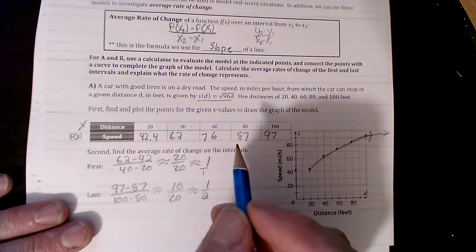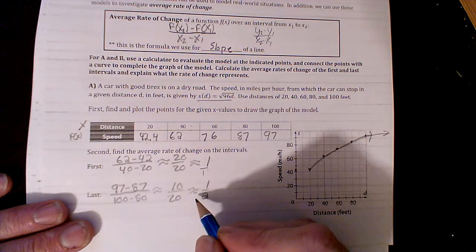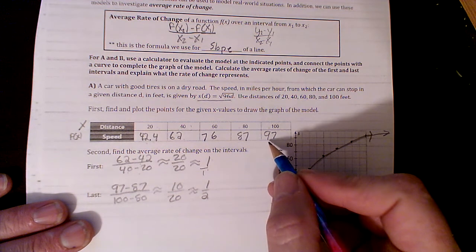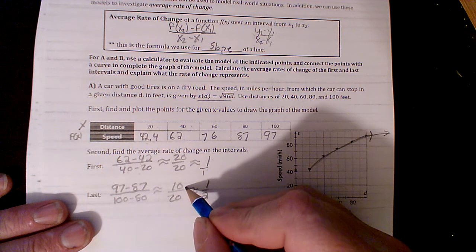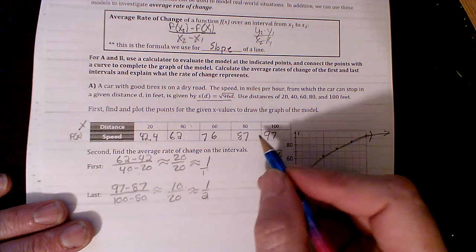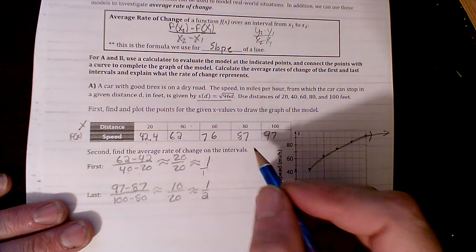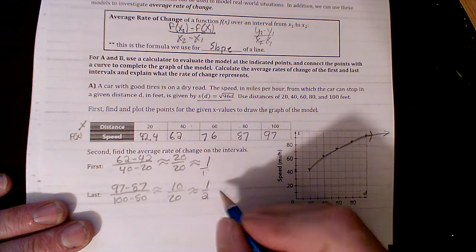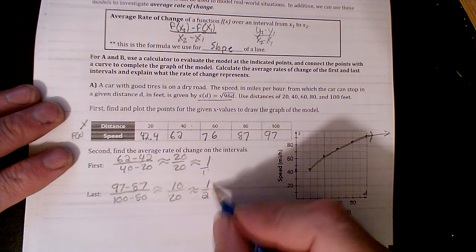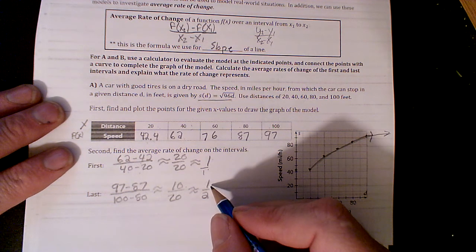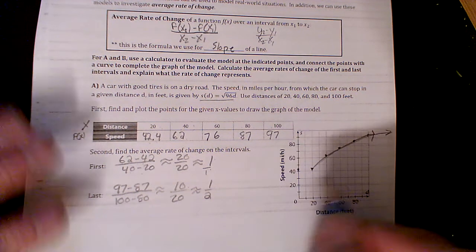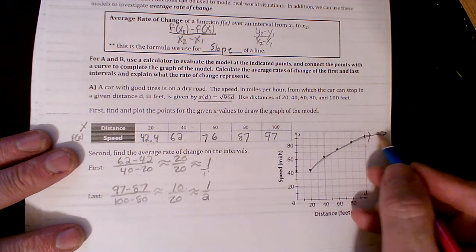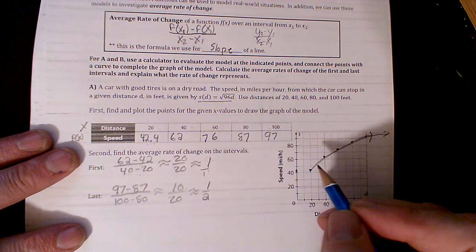That said, when we do the last interval, my x value is 97 minus 87, that's 10, and the distance is 20. So when I do that, if we look at this, it takes a much longer period of time to stop in terms of distance per speed. And we can see this thing evening out right here.